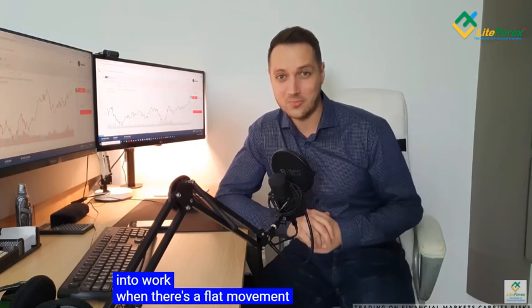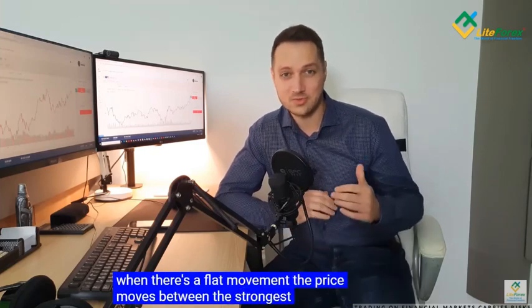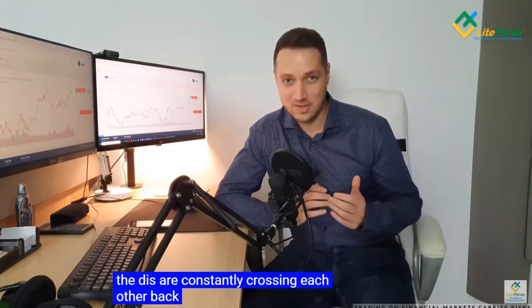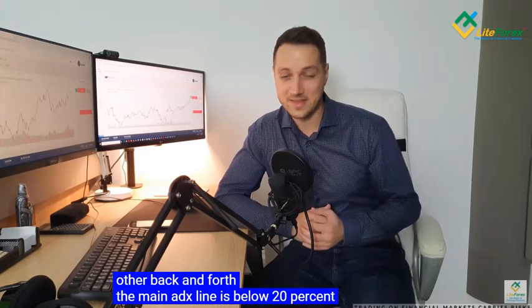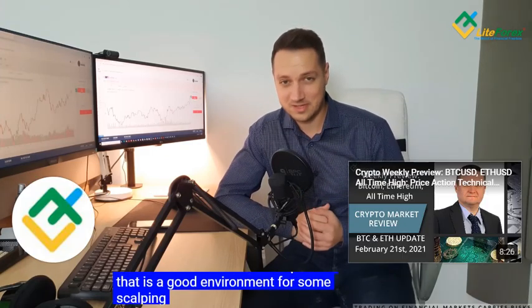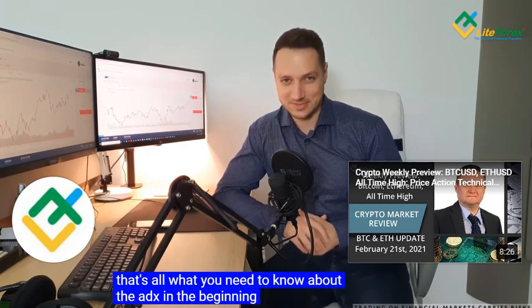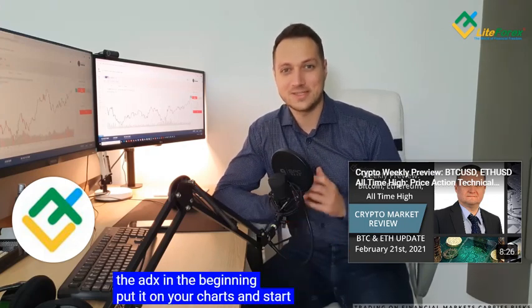When there's a flat movement, the price moves between the strongest resistance and support, the DIs are constantly crossing each other back and forth, and the main ADX line is below 20%, that is a good environment for some scalping. Well, that's all you need to know about the ADX in the beginning. Put it on your charts and start to work with it.